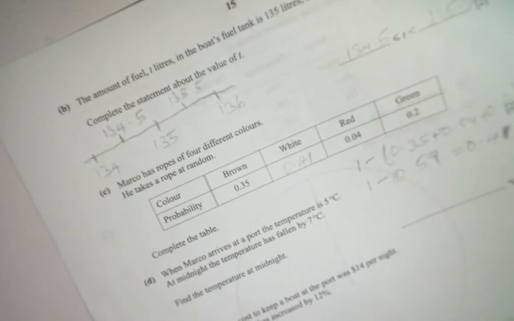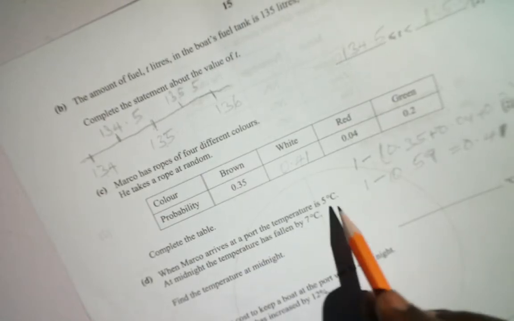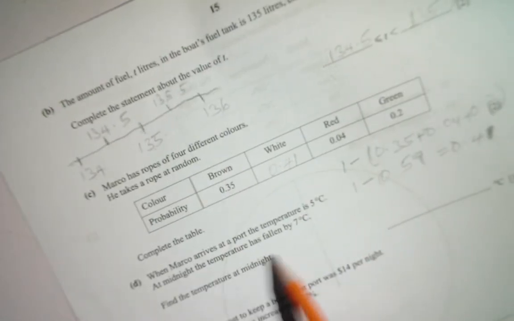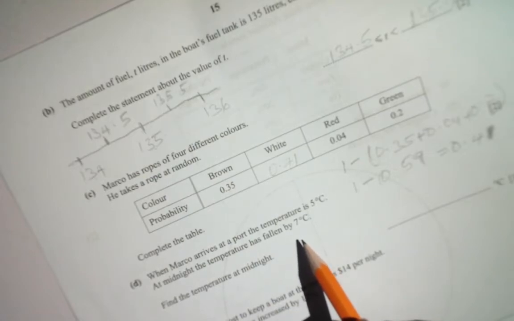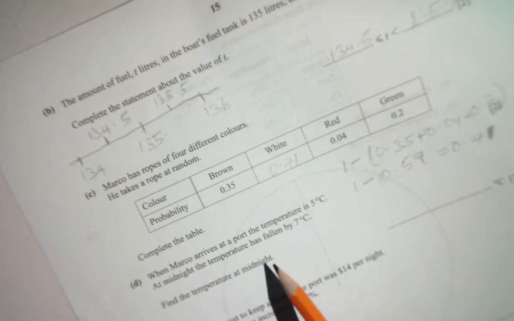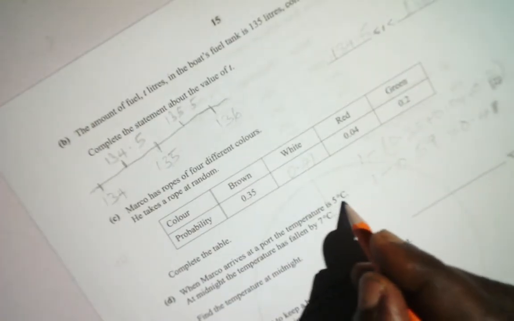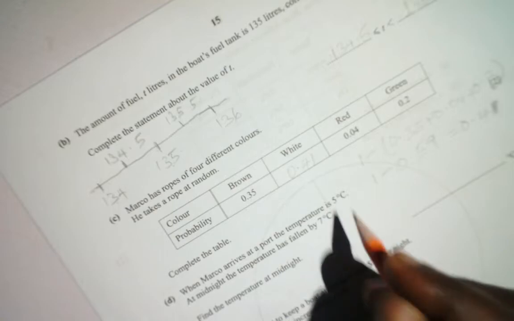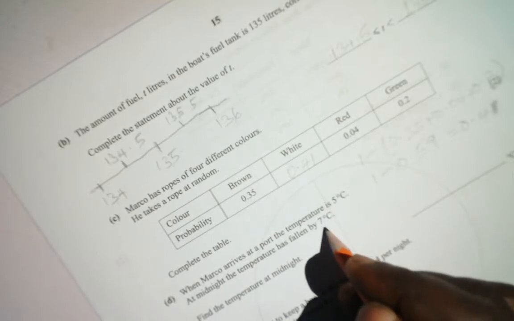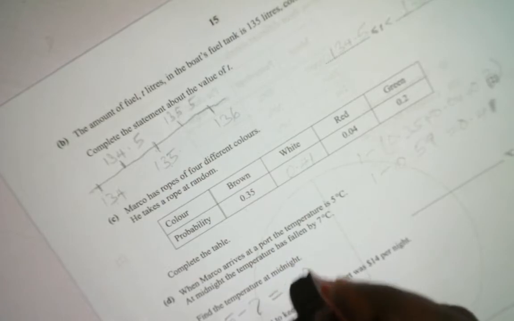Then question D. It says, when Marco arrives at a port, the temperature is 5 degrees centigrade. At midnight, the temperature has fallen by 7 degrees centigrade. Find the temperature at midnight. Now, the initial temperature is what? 5 degrees. Then the temperature falls by 7 degrees. The difference will be 5 minus 7. 5 minus 7 is minus 2. So the temperature at midnight is minus 2 degrees centigrade.